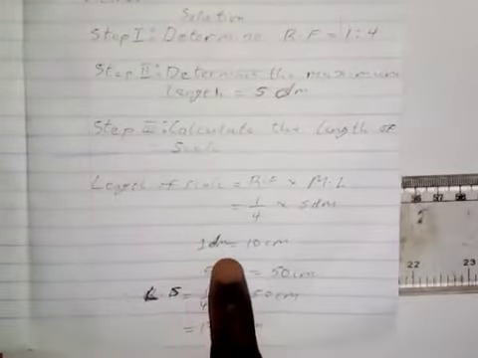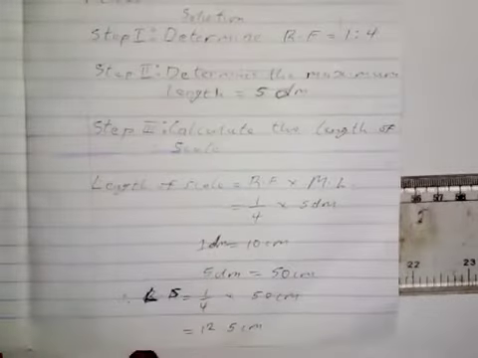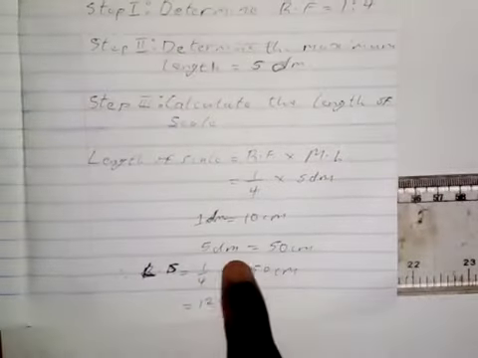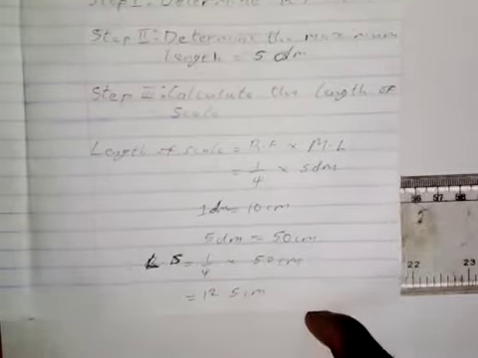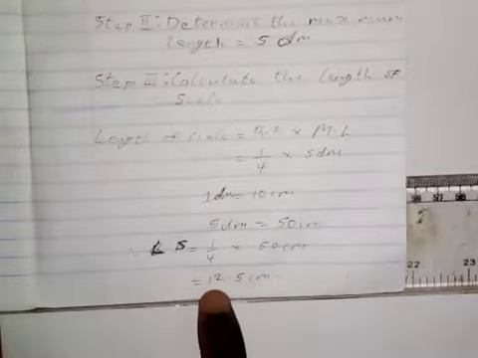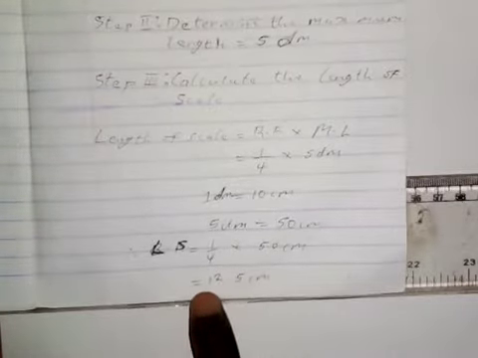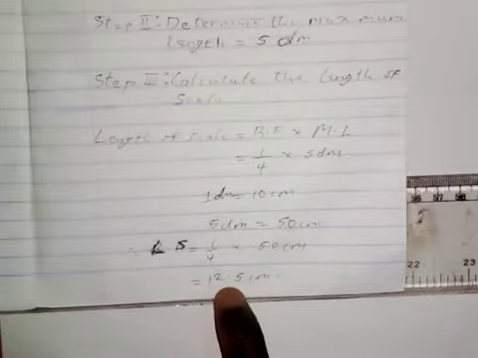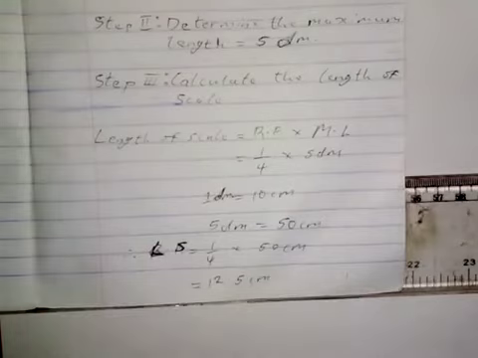We know that 1 decimeter is equal to 10 centimeters, so 5 decimeters will be equal to 50 centimeters. So the length of scale is 12.5 centimeters, and we are going to make use of this 12.5 centimeters as the length of scale.